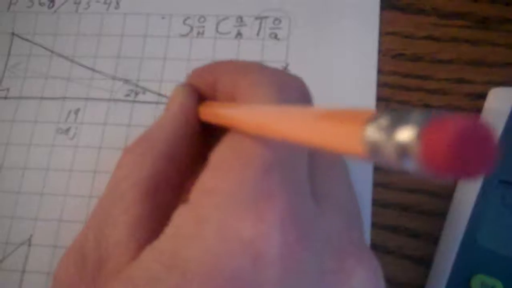And I'll multiply by 19 so that those will cancel out, I'll get x by itself. And so that answer times 19 is 6.54. 6.54 equals x. And that's number 43.